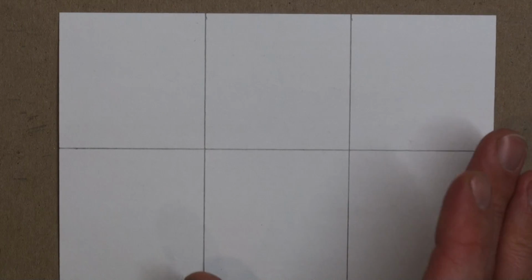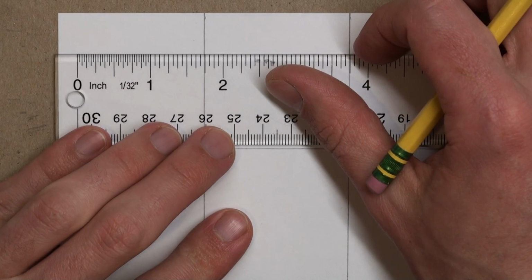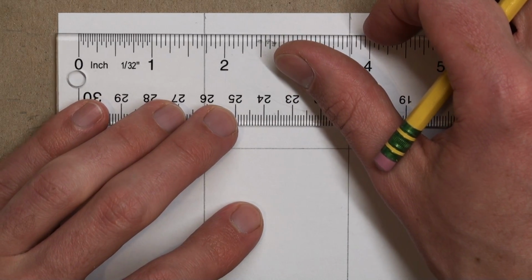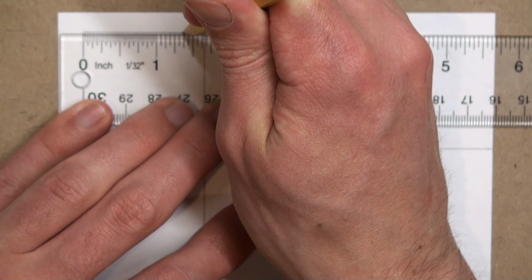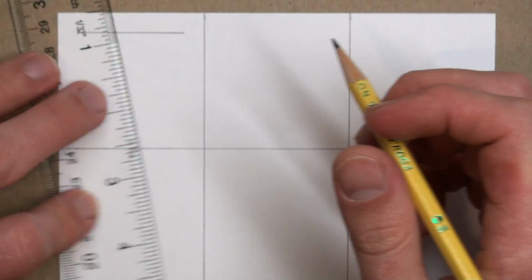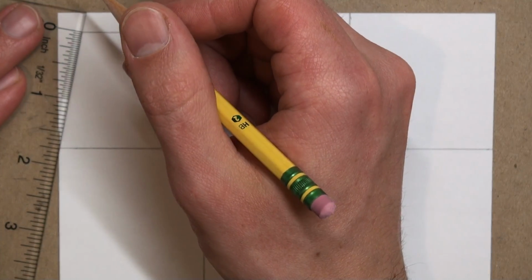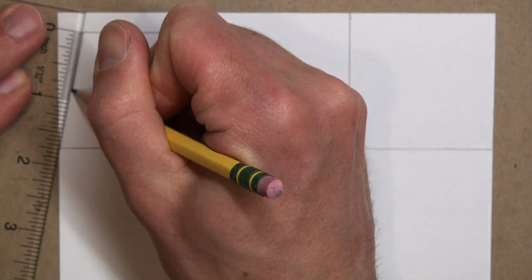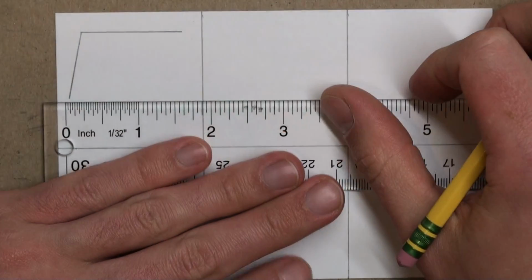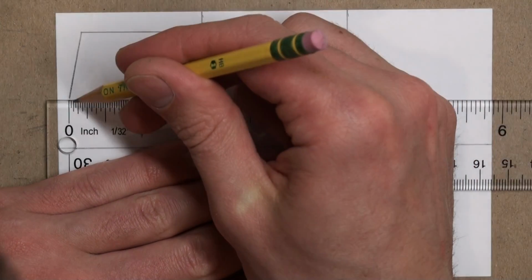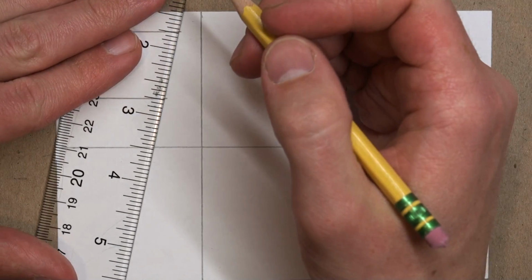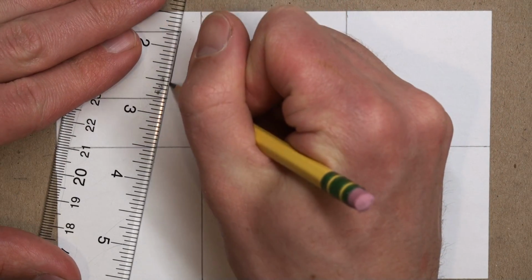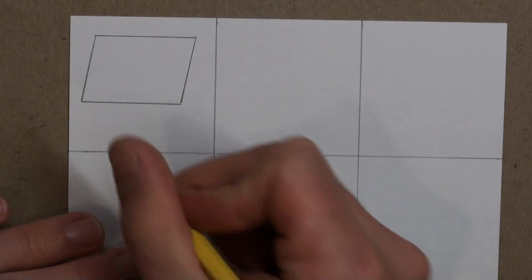Okay? So in the first one I'll draw a picture of a typical parallelogram. Okay, that's your typical parallelogram.